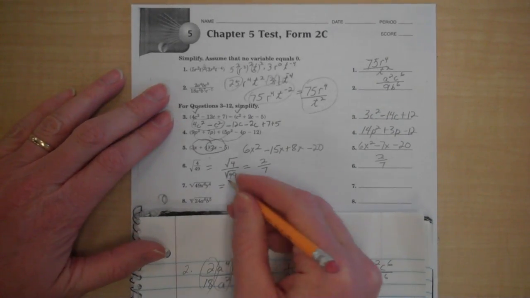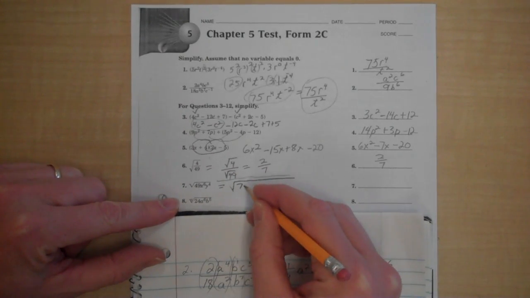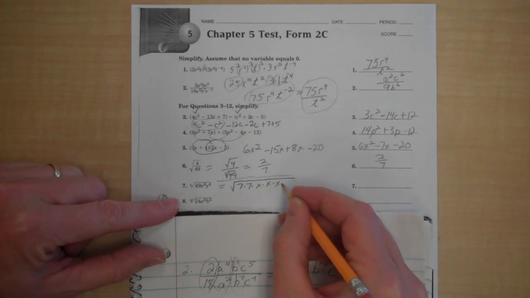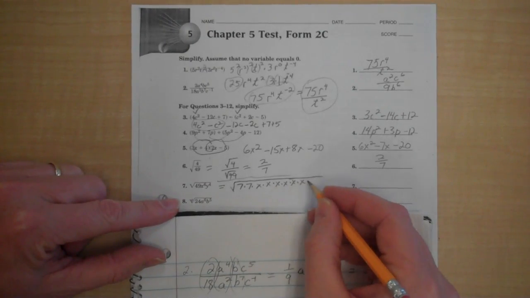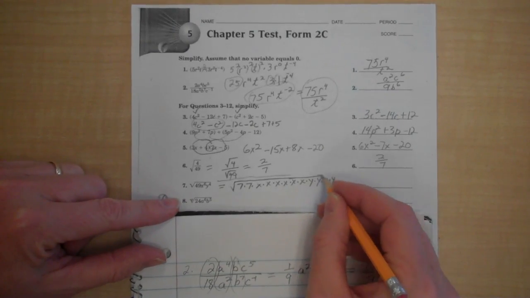Number 7, if we expand it out, 49 is 7 times 7, x to the 6th, 1, 2, 3, 4, 5, 6, and y to the 4th, 1, 2, 3, 4.